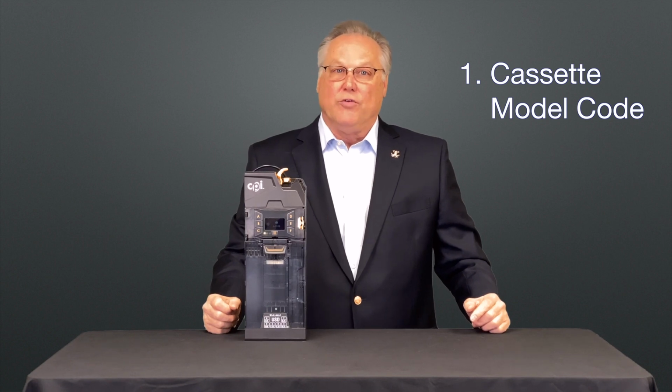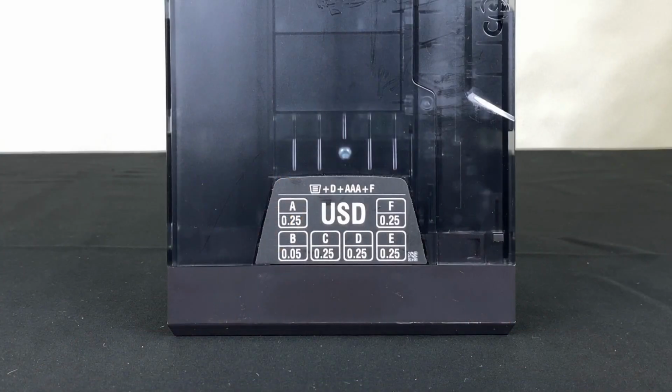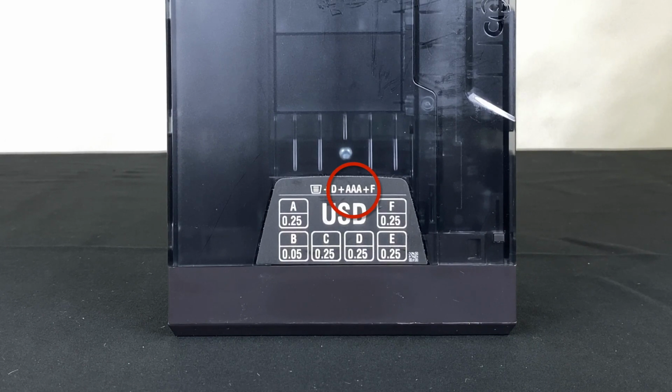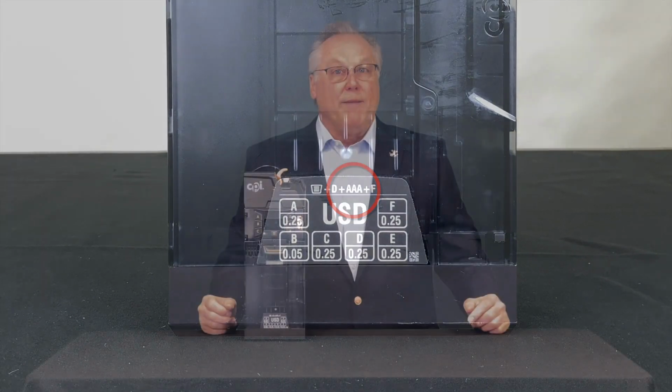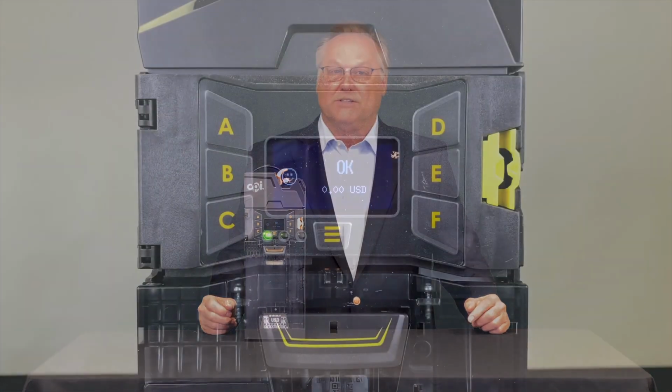Method 1. Using the cassette model code. Each standard cassette has a cassette model code. This code can be found on the label, which is located on the front lower section of the cassette. To program a cassette using the cassette model code, follow these steps.